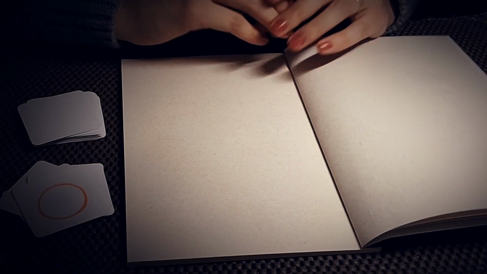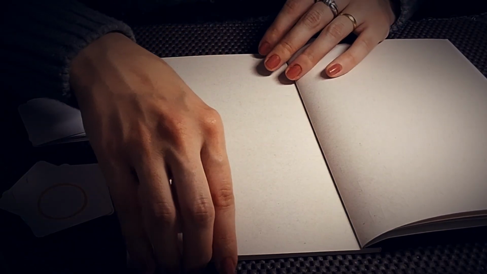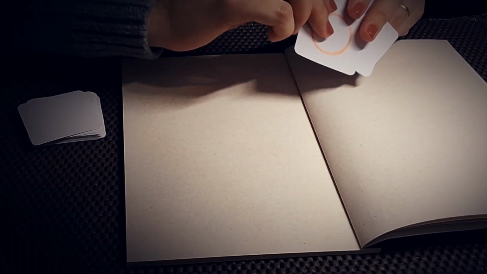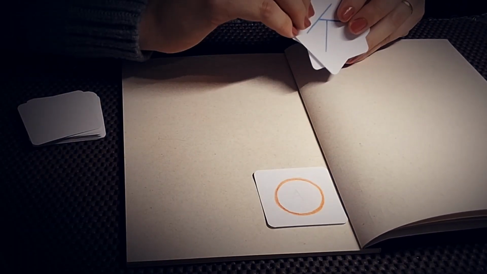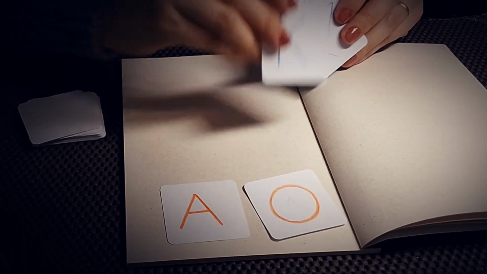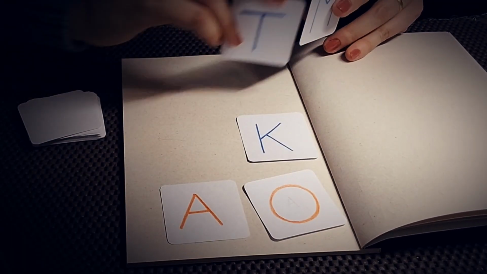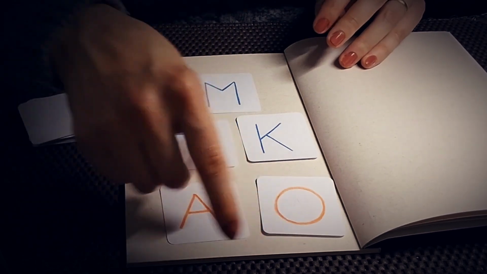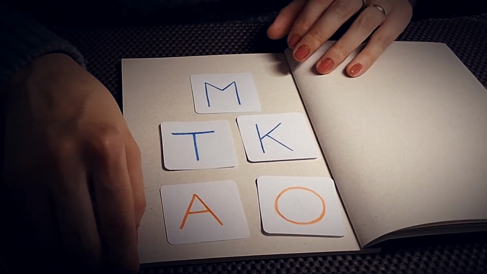Hello and welcome to our second lesson on the Russian alphabet. These are the cards we've made by now. O, A, K, T, M. Today we will make 5 more cards.